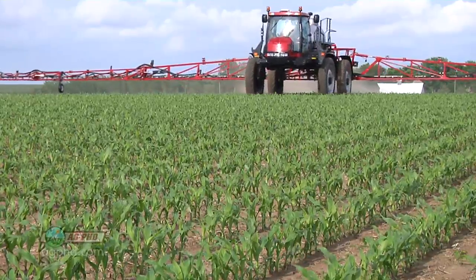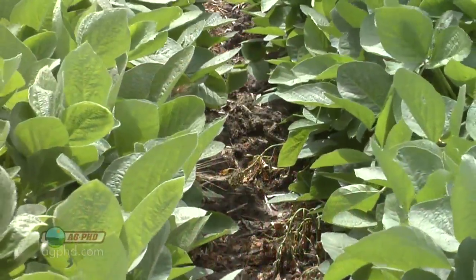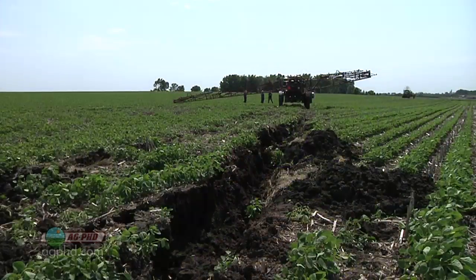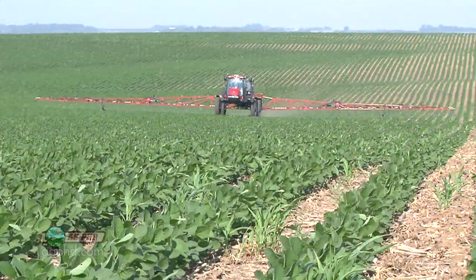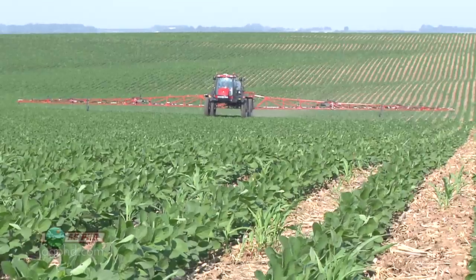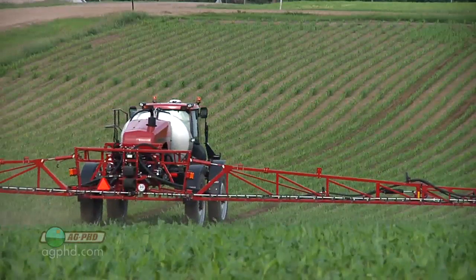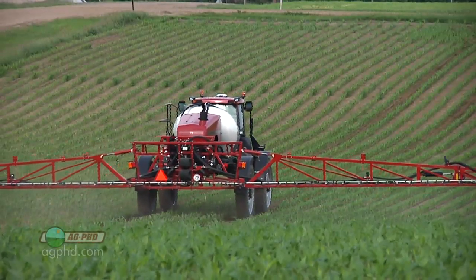By shifting more weight to the rear axle as you travel through soft and wet soil, the rear end of the equipment is much more likely to sink and eventually get stuck. Sprayers that balance the weight equally from front to back and from side to side are much less likely to find the bottom of a mud hole.